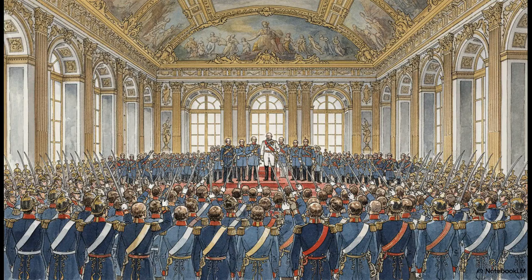And this painting, it tells you everything you need to know. Just look closely at who's actually in the room as the German Empire is being proclaimed. You don't see any elected representatives of the people, do you? You see princes, generals, and a whole sea of military uniforms. This wasn't a nation born from the people's will. This was a nation declared from the top down, built by Prussian military might.